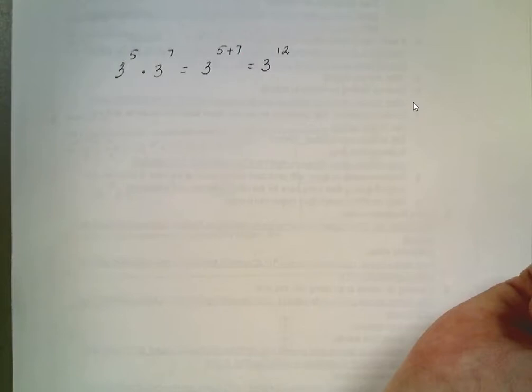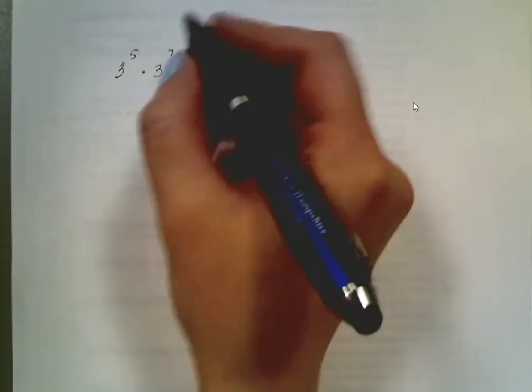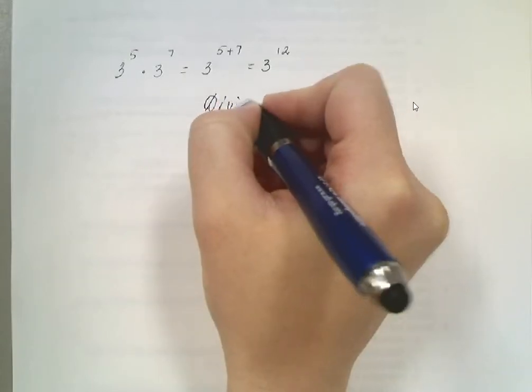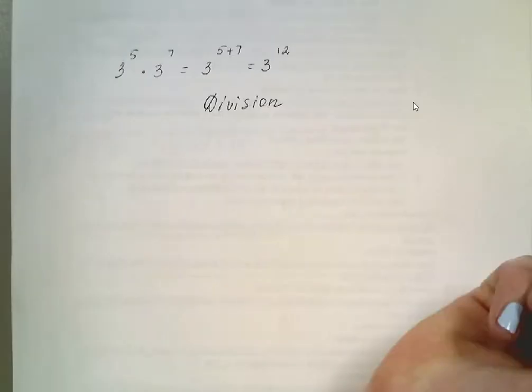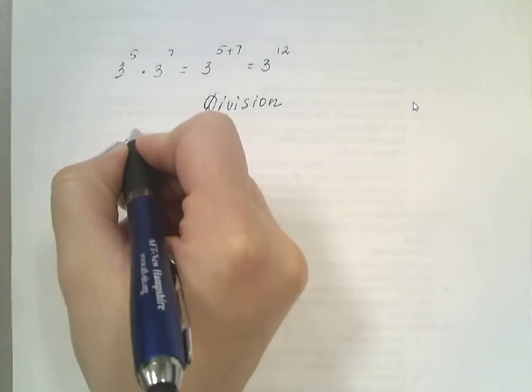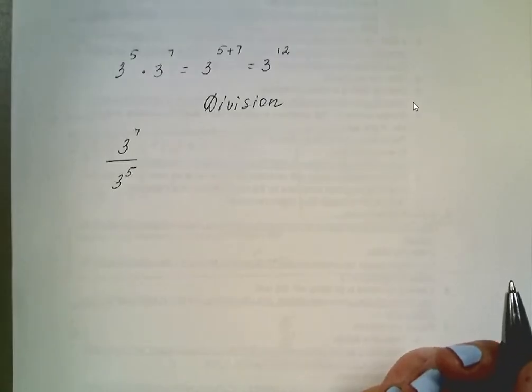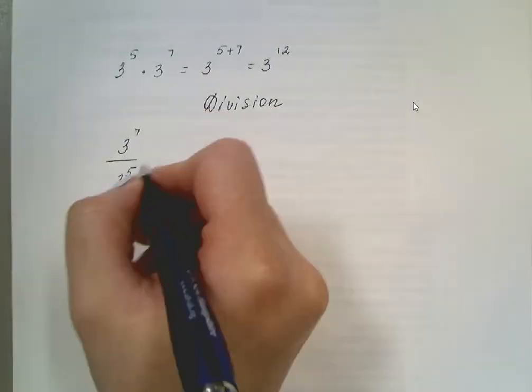Okay, so now what happens when we divide numbers with the same base and different exponents? So let's talk about division today. Okay, let's say I want to divide 3 to the 7th by 3 to the 5th. Let's see how it looks first in the expanded notation.